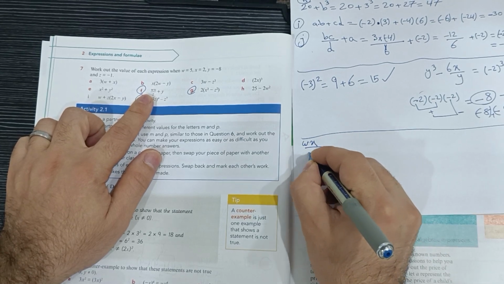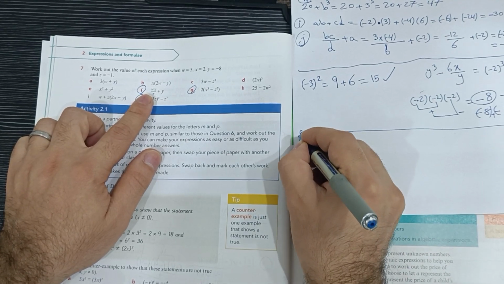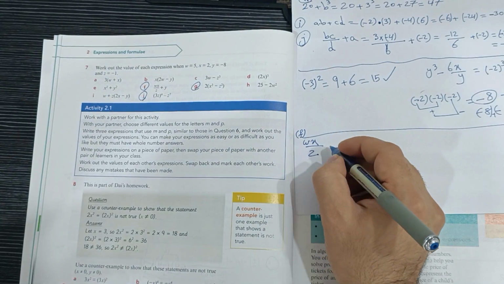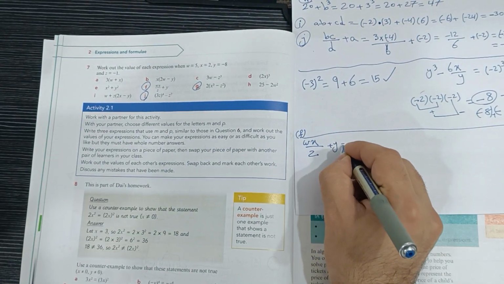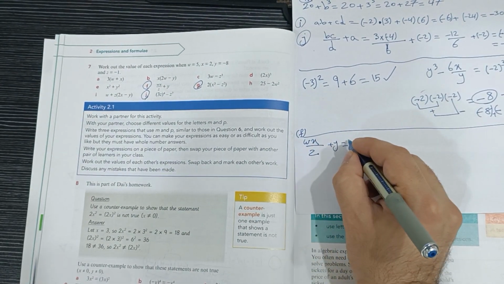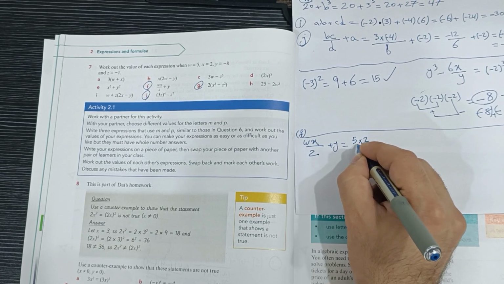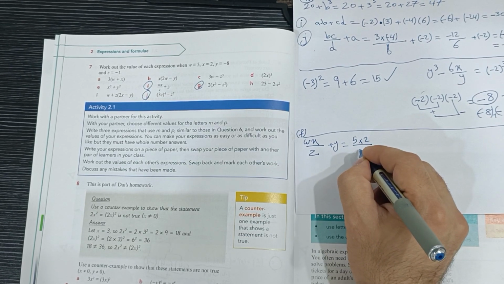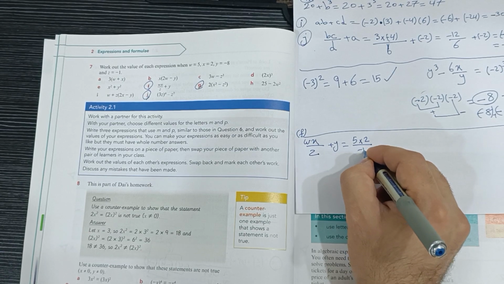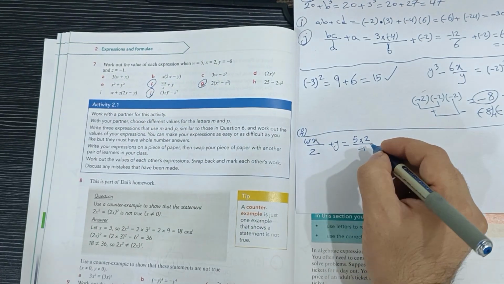wx over z. Remember, it's question F. wx over z plus y. So w is 5. x is 2 over z is -1. It's given here, by the way.